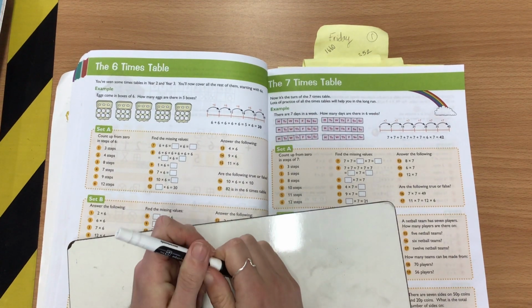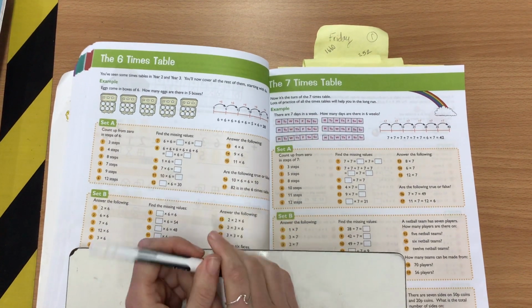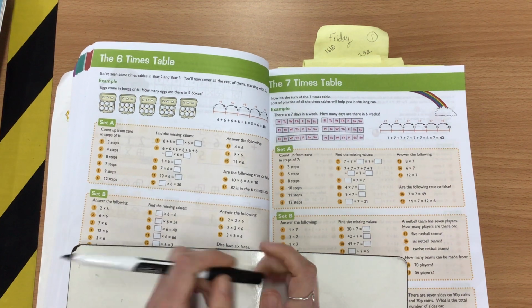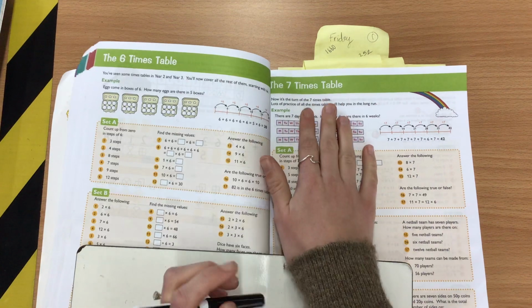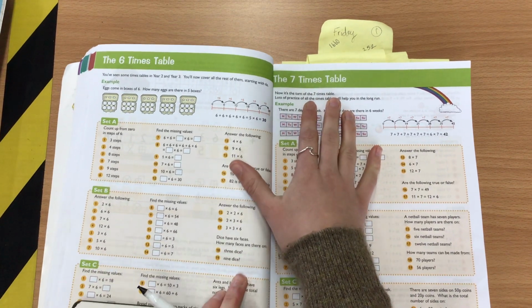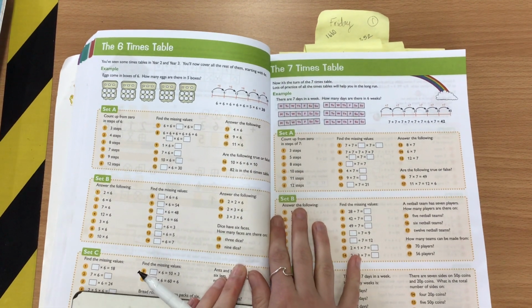Hello Year 4, today I'm going to go through the two maths pages that we've set you. So it's page 44 and 45 and it's focusing on the 6 times tables and the 7 times tables. So I'm just going to go through a few questions with you.